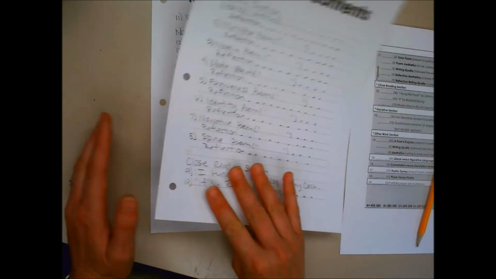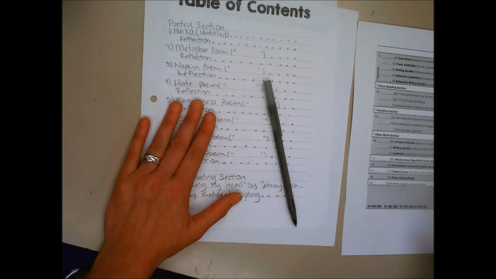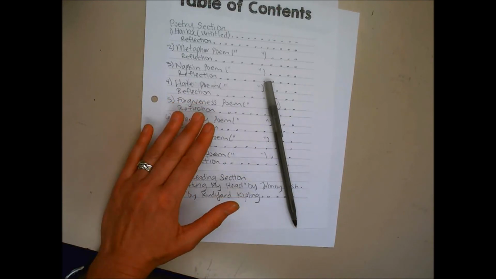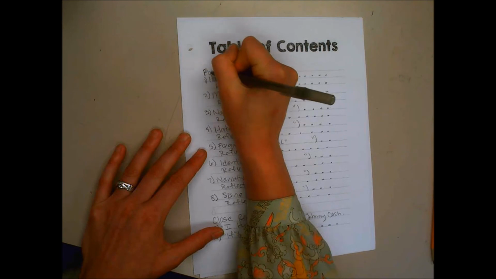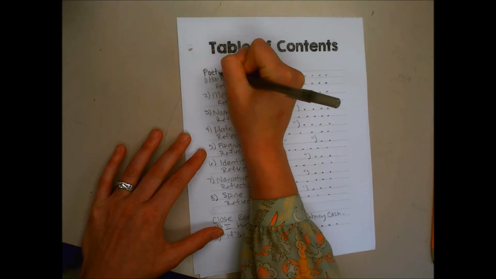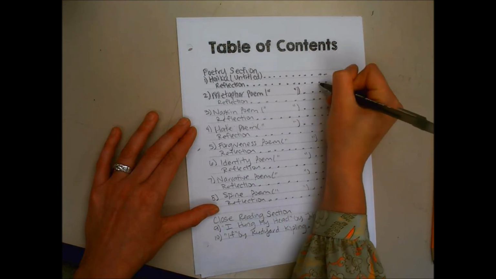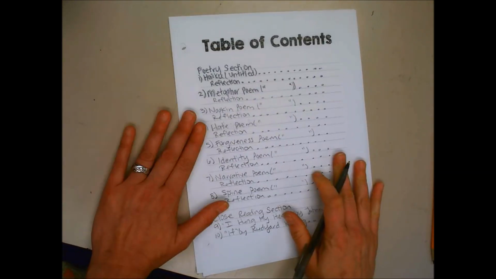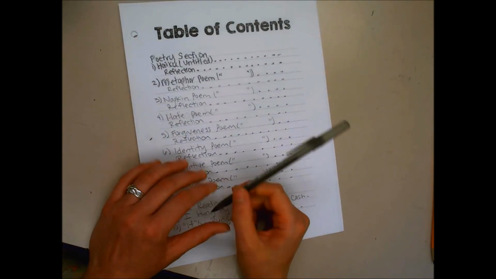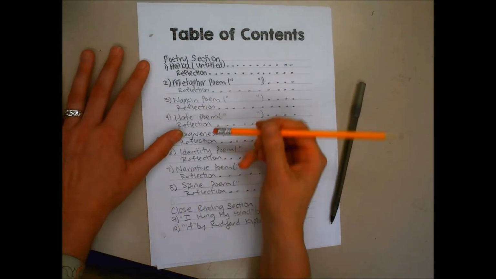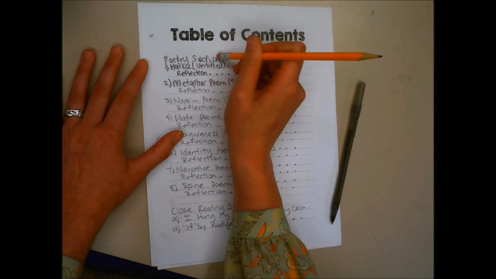My next job is to take my pen and go over these words in pen. Remember that your poetry portfolio is supposed to be your best work, so I really want to try hard. Okay, I'm going to stop there for now. I think you get the picture. The next thing I want to do after I write in my pen is to erase any pencil marks so it looks nice and neat.